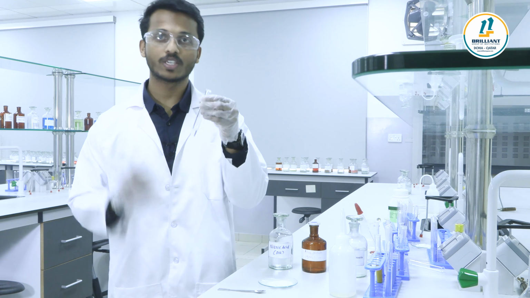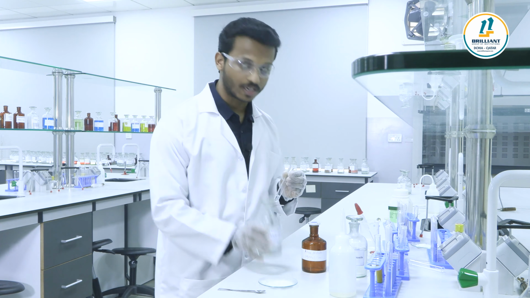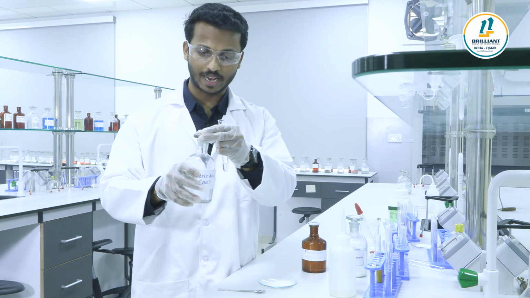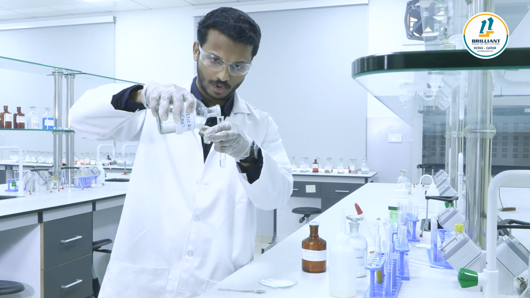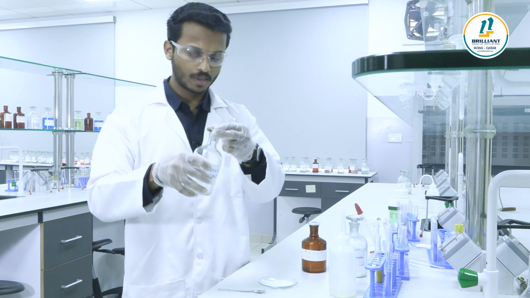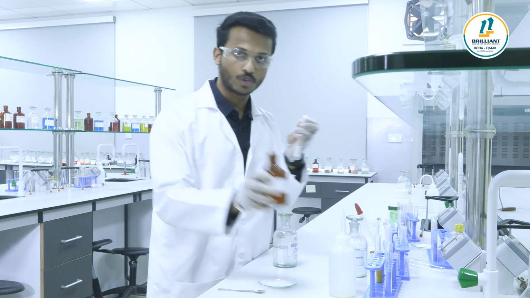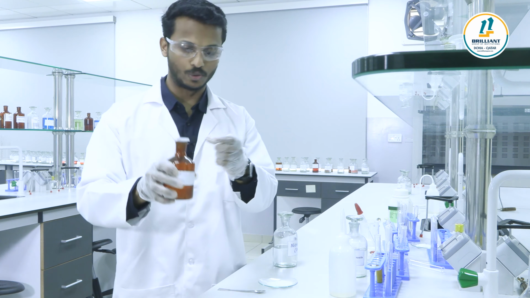To which first you add a small amount of dilute nitric acid. Then add a few drops of silver nitrate solution.